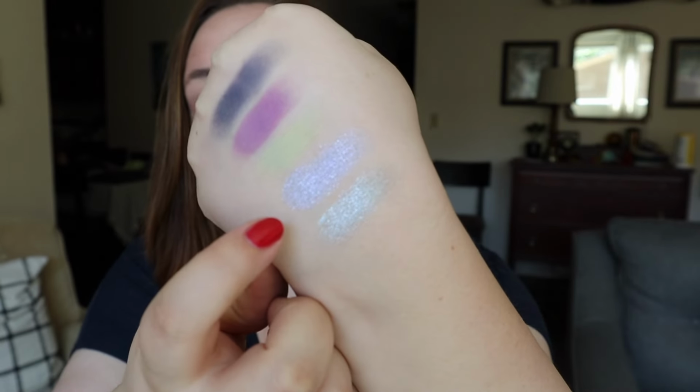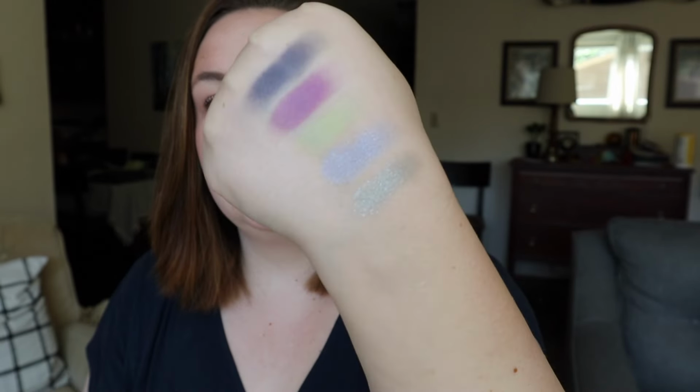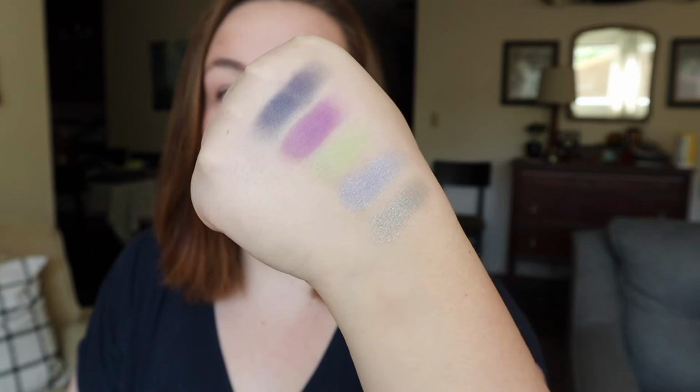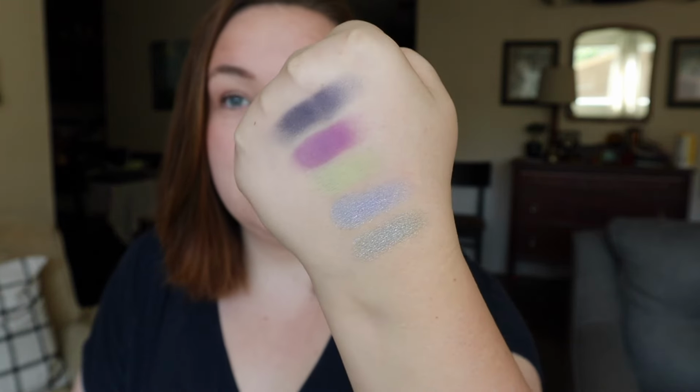But this is more purple and this is more blue. I should have really thought about that. Oh well, I'm gonna stick with it. That will be a challenge to create a look though. Oh my goodness. I feel like that green kind of throws me for a loop as well. But let's zoom in and create a look with all of these shades.